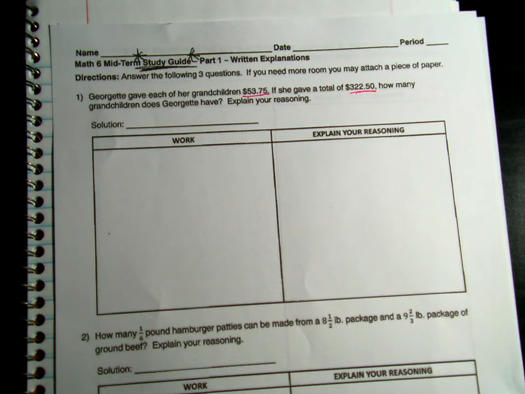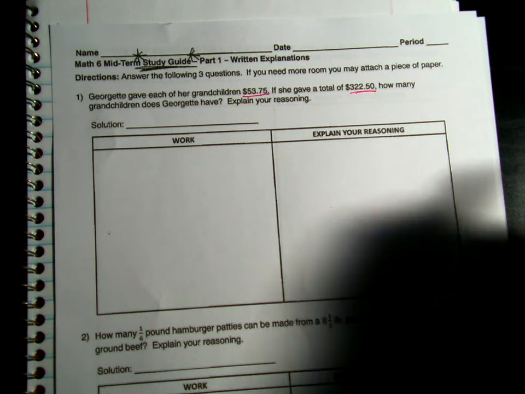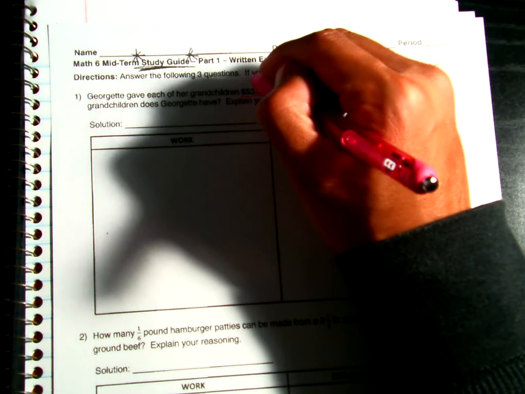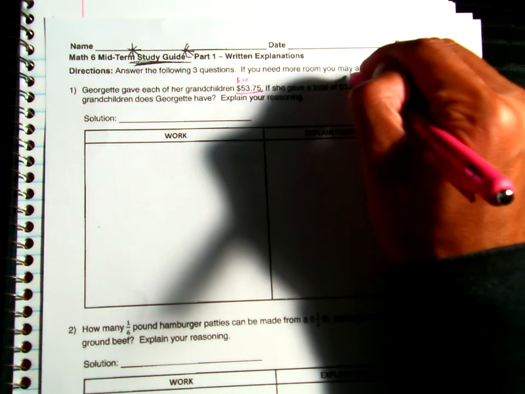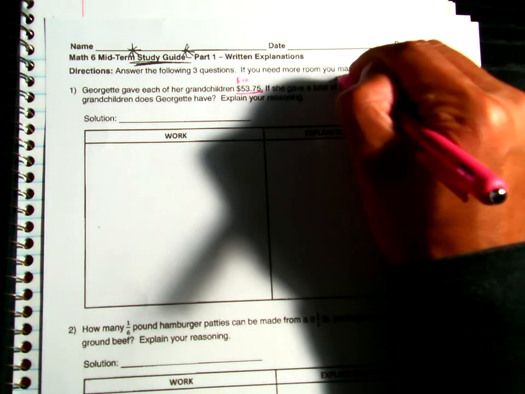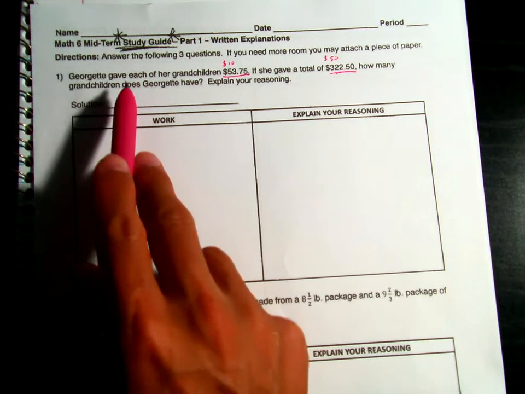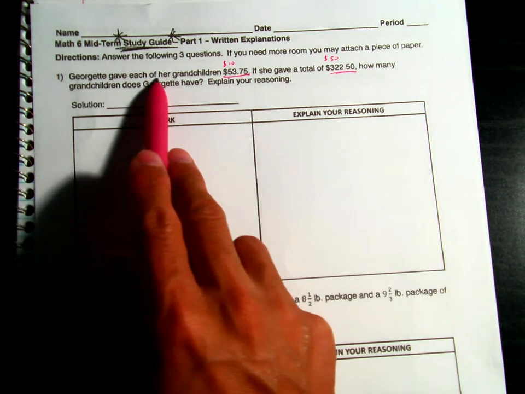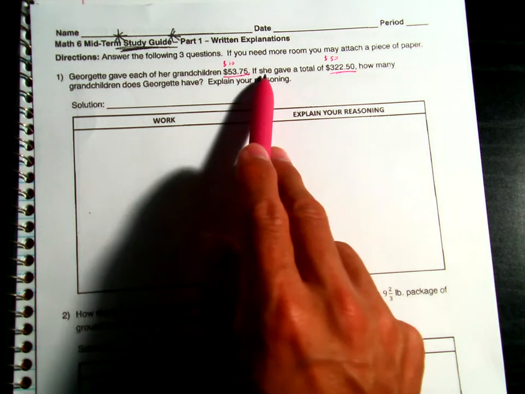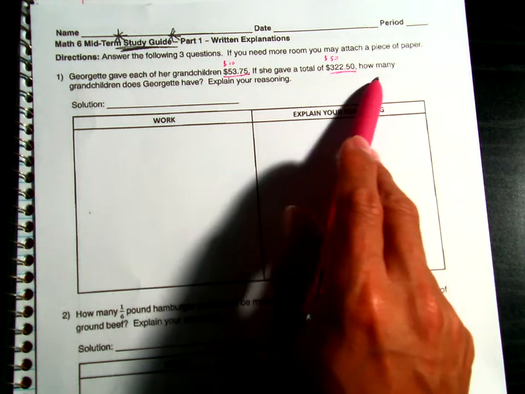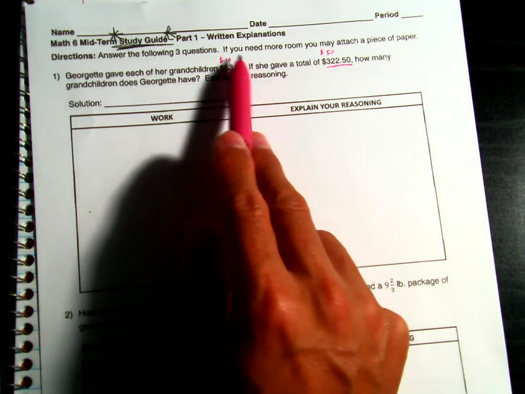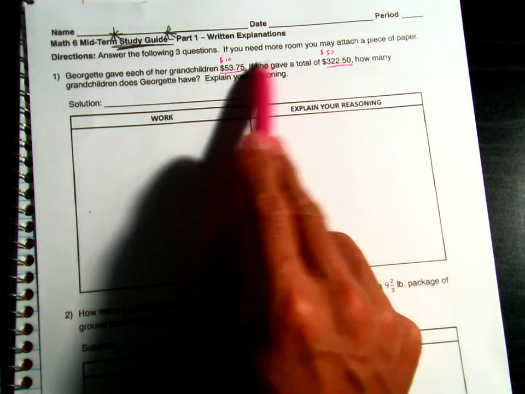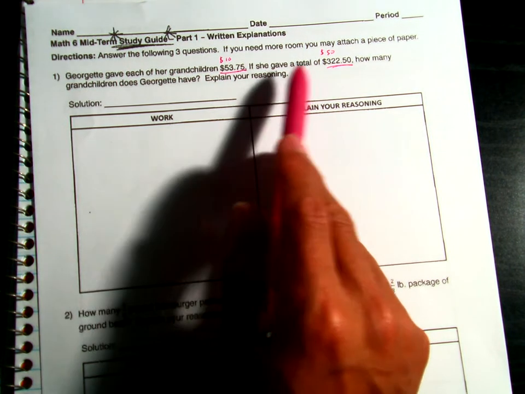A lot of times I like to think of it as, let's use easier numbers. Let's say she gave her grandchildren $10 each, and then she gave a total of, I don't know, $50 to all her grandchildren. Reread it: Georgette gave each of her grandchildren $10. If she gave a total of $50, how many grandchildren does Georgette have? Well, she gave $10 to 1 and 2 and 3 and 4 and 5. Oh, she would have 5 grandchildren because she gave away $50.